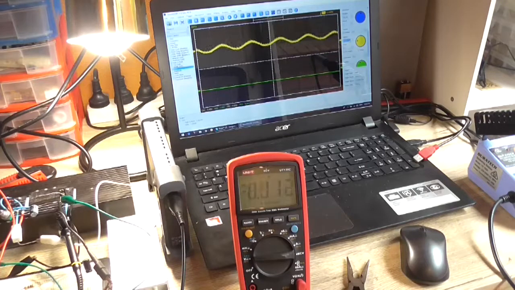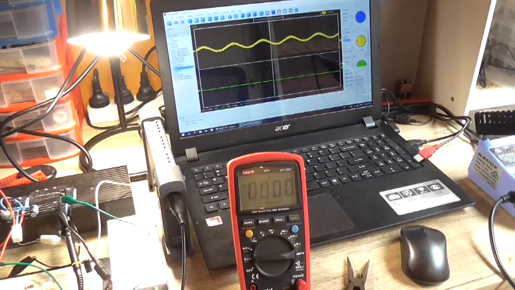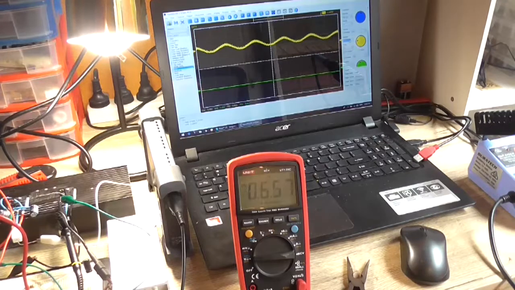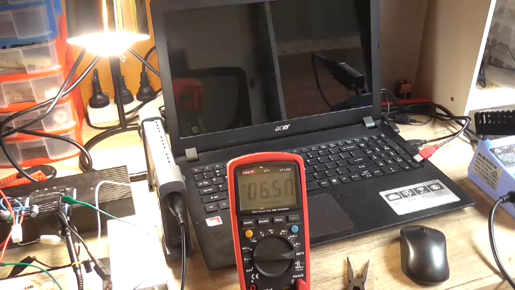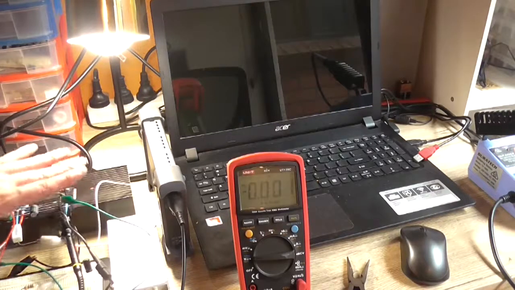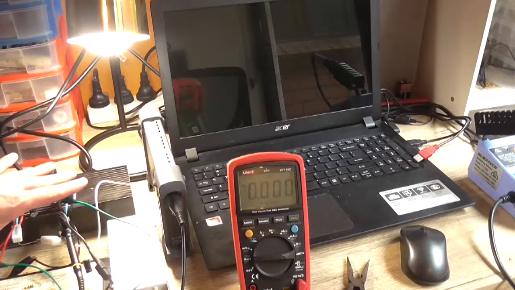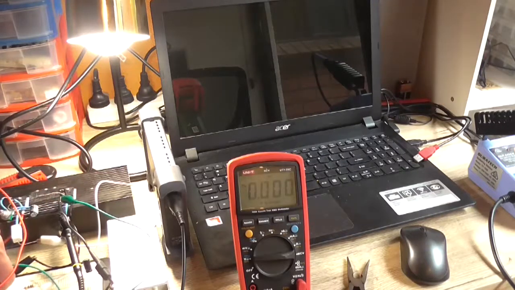Wow. Okay. Yeah, that's real good. Turn it off. Turn it back on again. Let's have a look at that voltage again. 6 volt there. 3 volt there. That is perplexing. It's dropped right down, and I don't know why.